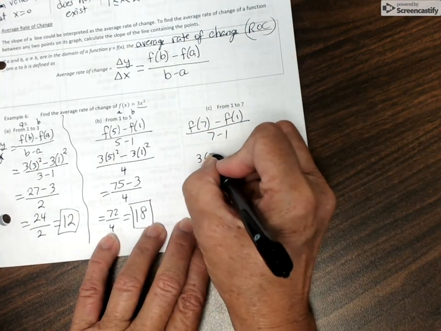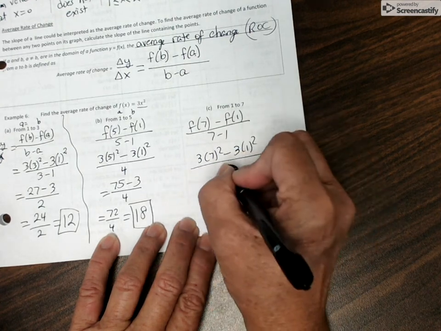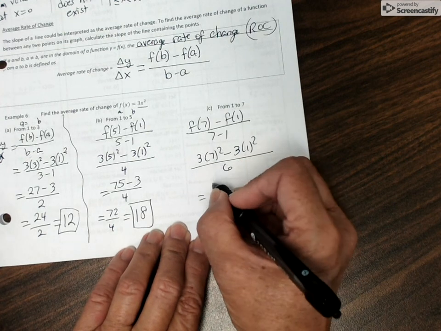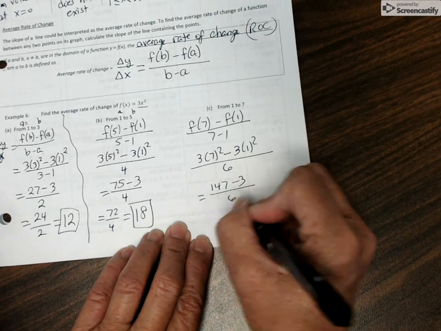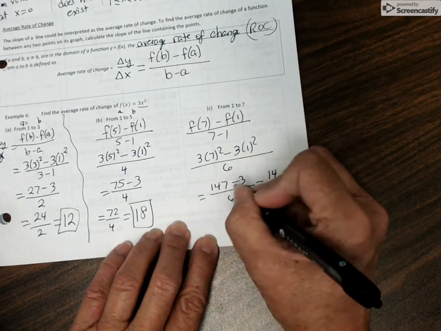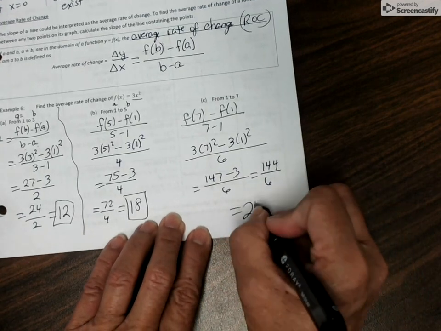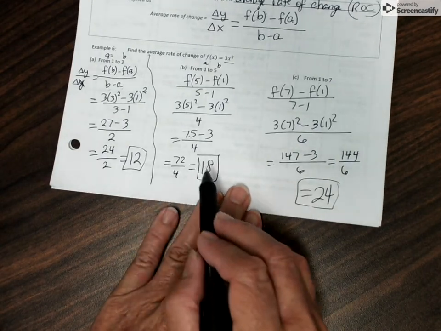So 3 times 7 squared minus 3 times 1 squared over 6. 7 squared is 49 times 3 gives me 147 minus 3 over 6 gives me 144 divided by 6, which is equal to 24.